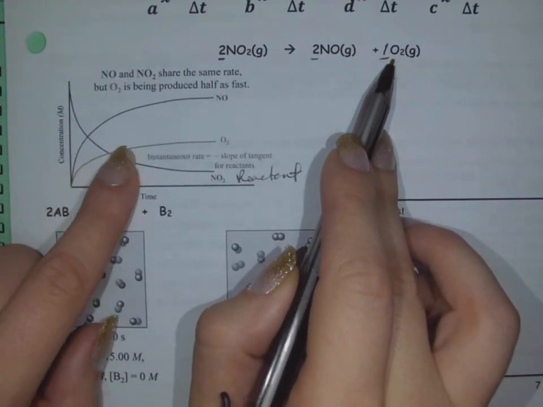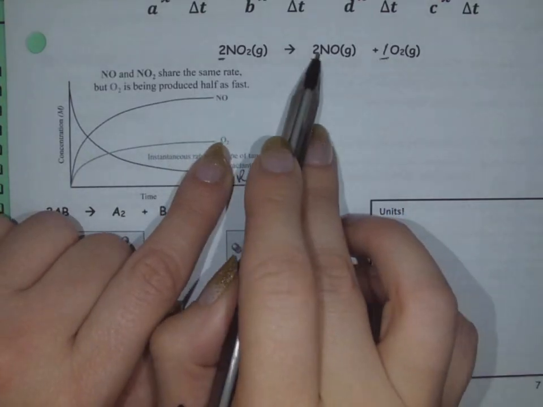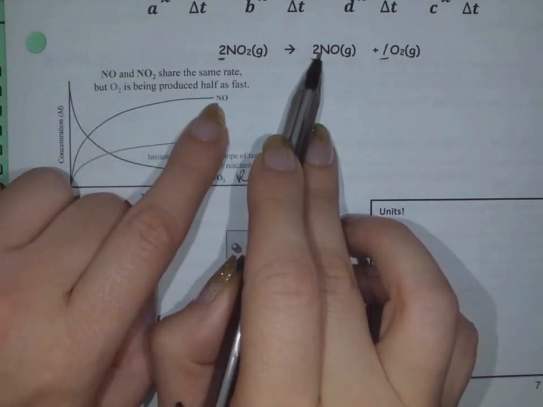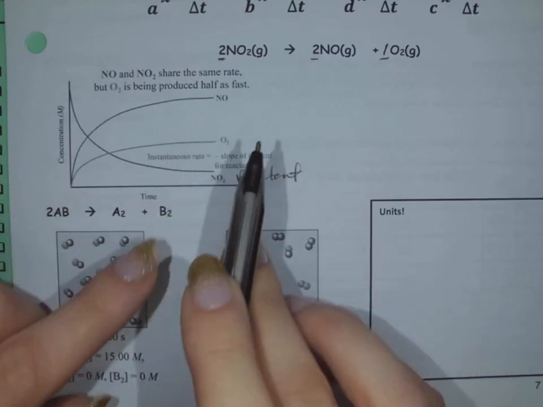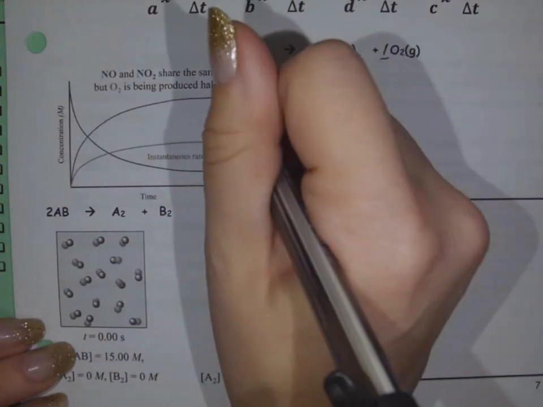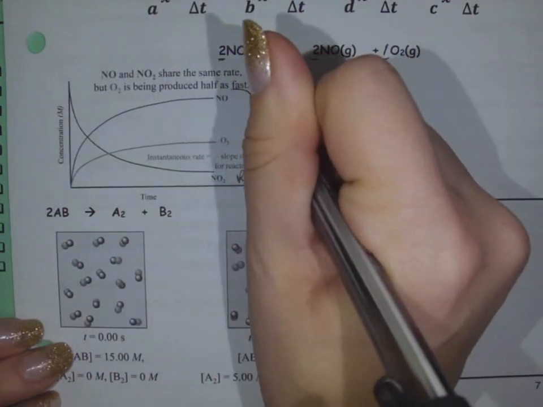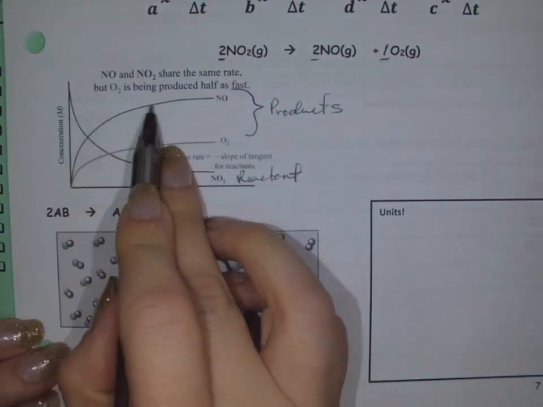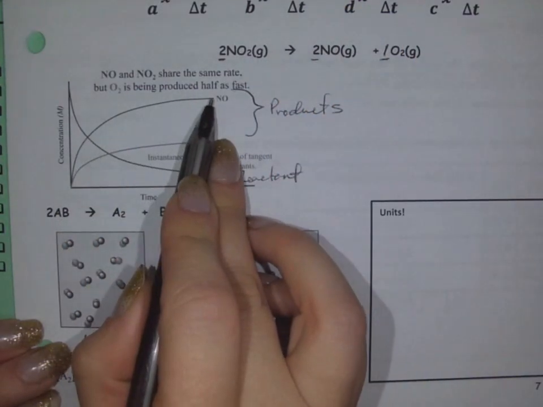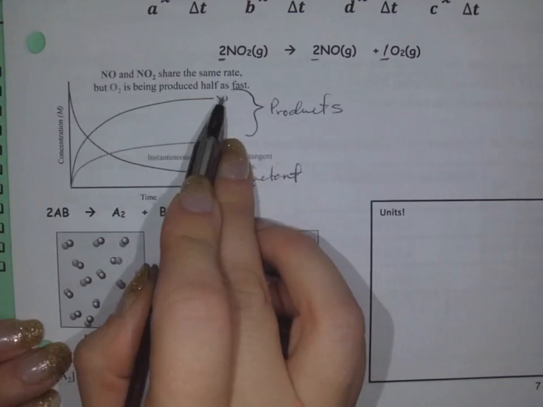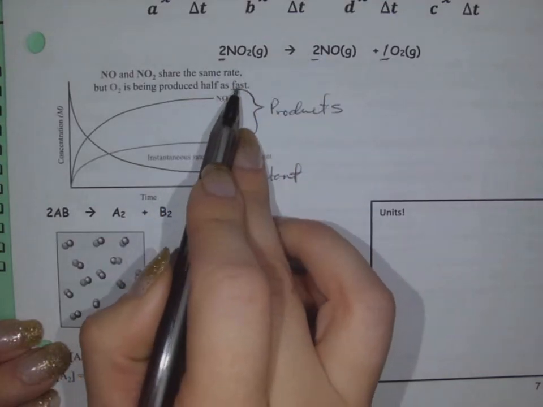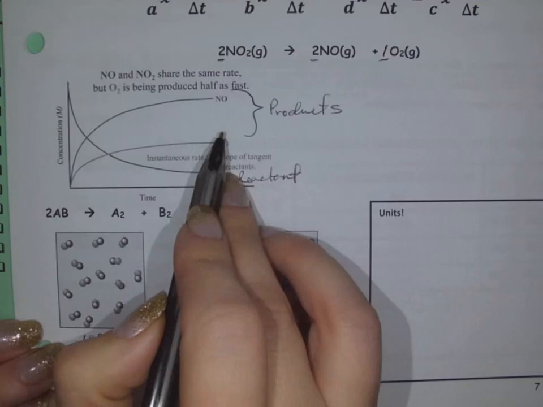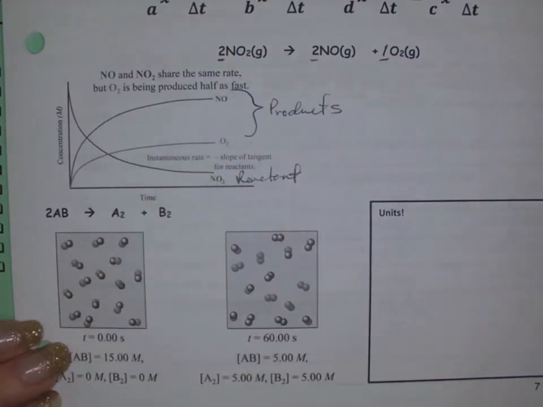So we're going to have less O2 being made and more nitrogen monoxide. And so that's how I could distinguish between those, that these are my products. And then we have a greater change in concentration over time. So that would be my higher coefficient, and then our lower coefficient. There was less of it that was made over time.